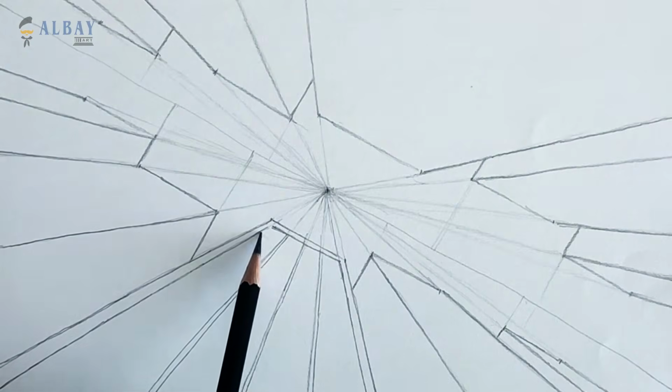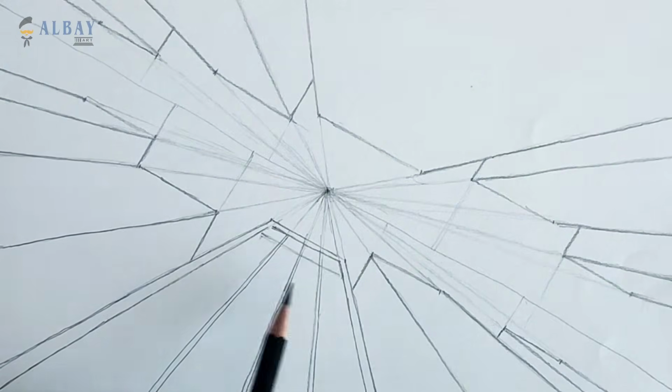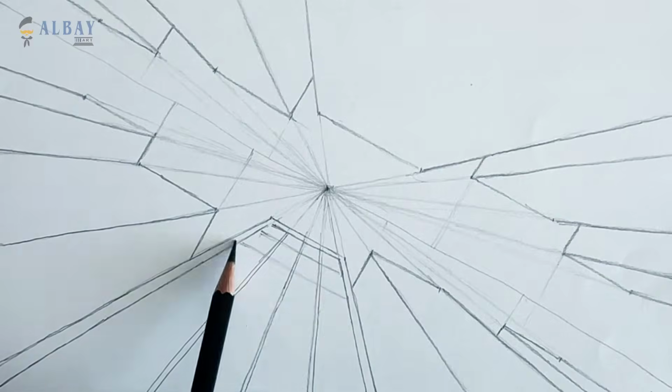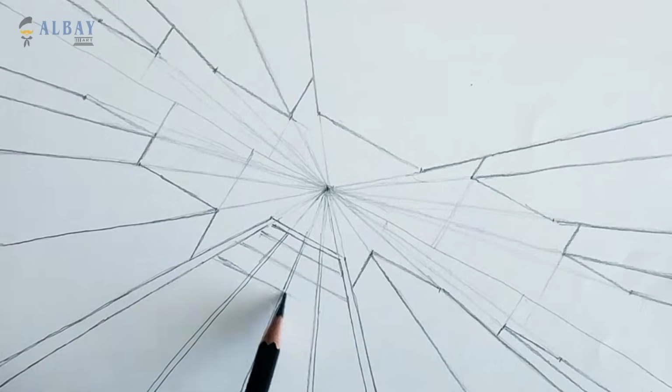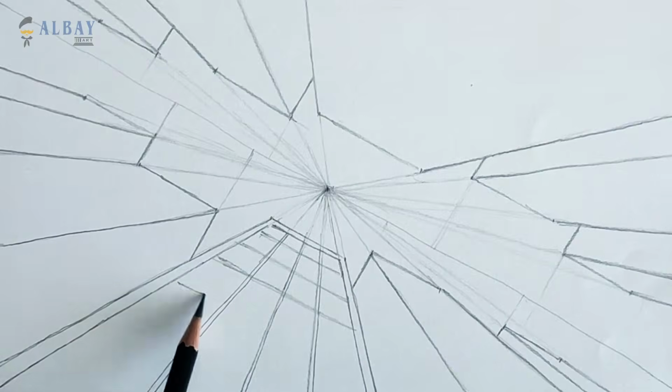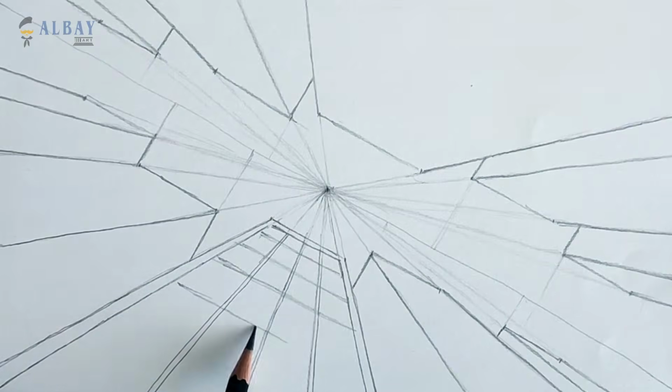Well, it is time to divide the frame horizontally. You can divide it into as many pieces as you like. Try to draw the lines parallel to the horizon line. The rule of perspective that I just mentioned comes into play here again. Things get smaller as they move away from us. So, the distance between the lines should get bigger from the top of the building down to the bottom.